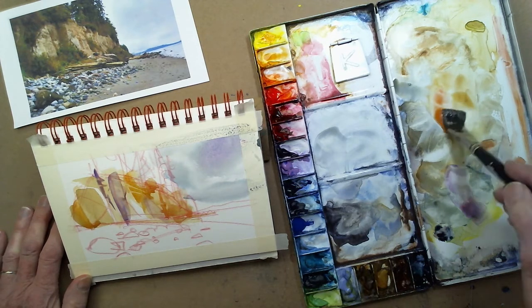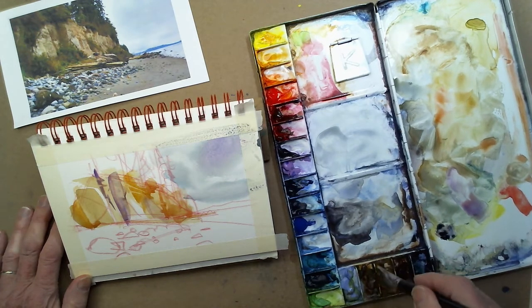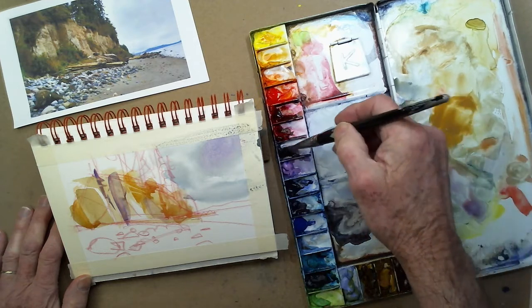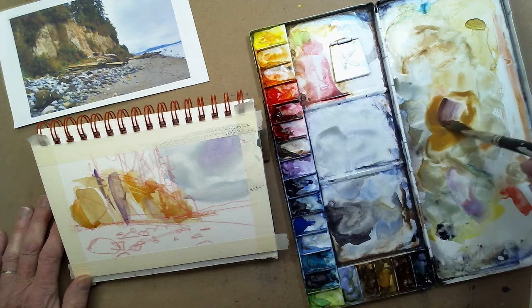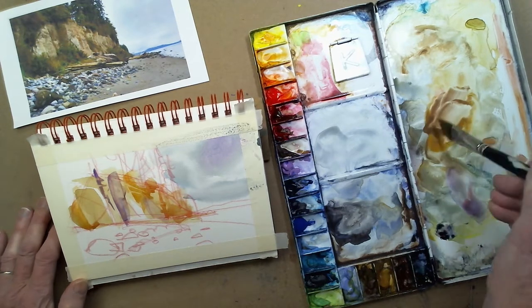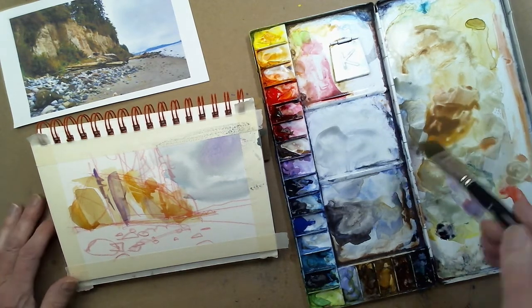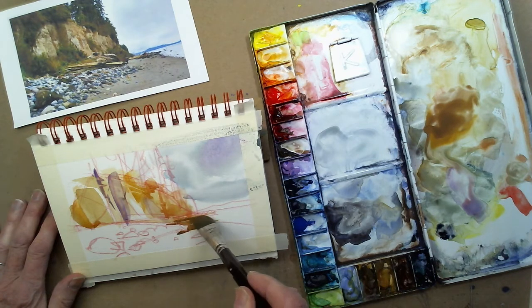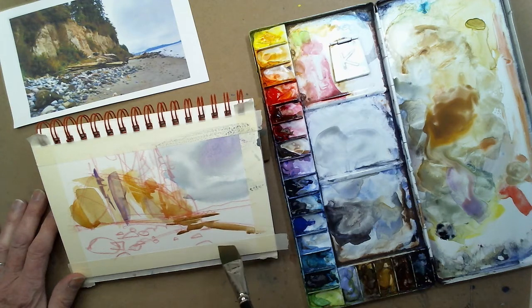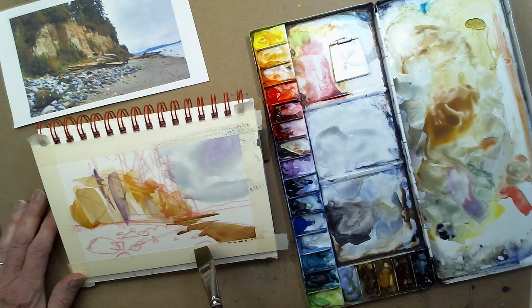I'm going to mix some more of the raw sienna with some purple because I want to neutralize that, so yellow and purple will neutralize that. I want this kind of wet sand, beachy kind of color. So I'm going to neutralize that until I get a kind of a wet sand kind of color.